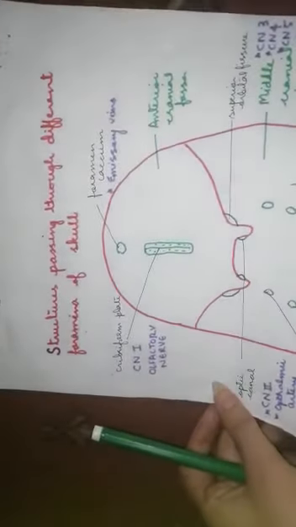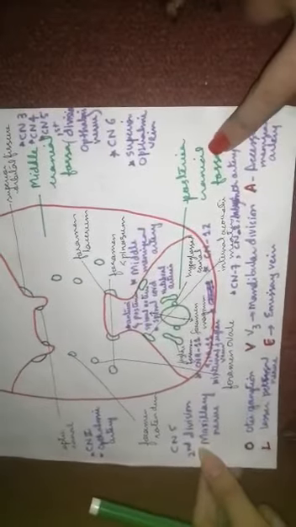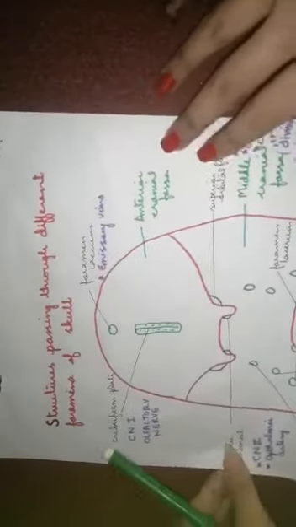Here is another diagram which I can show you. Look, foramen cecum, cribriform plate, optic canal, foramen rotundum. This is the mnemonic for foramen ovale. This is all. Thank you.